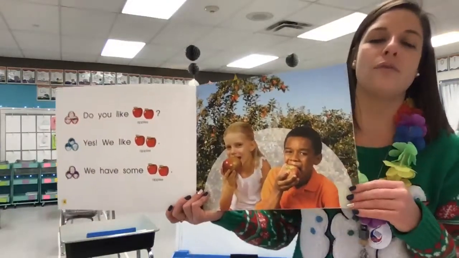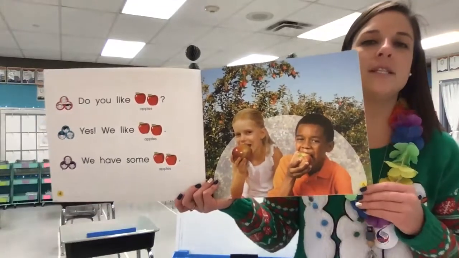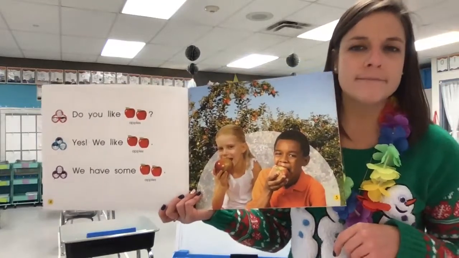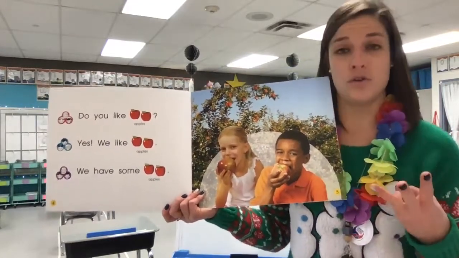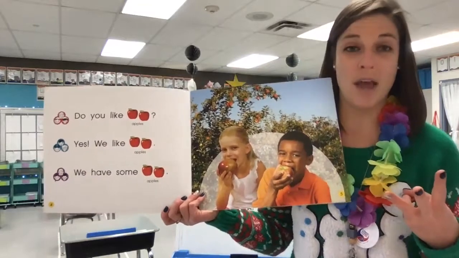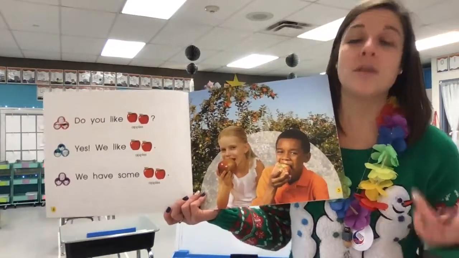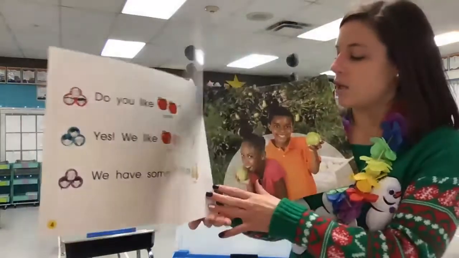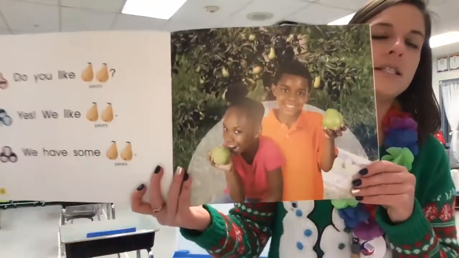Well, let's take a look at the fruit. What kind of fruit do these kids like? Apples. Give me a thumbs up if you like apples. What color apples do you like? There's red, yellow, green. Oh, the green ones are so sour. I like the red ones and the yellow, but the red ones are probably my favorite. Good.